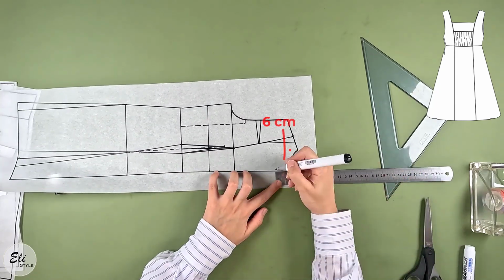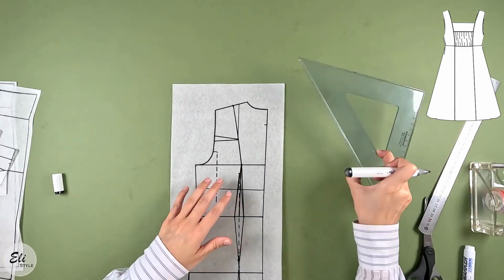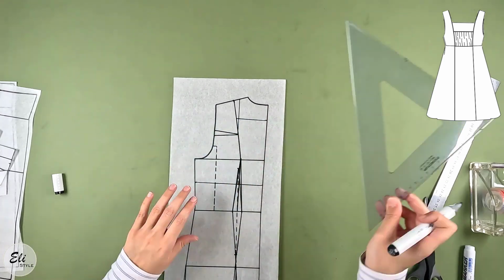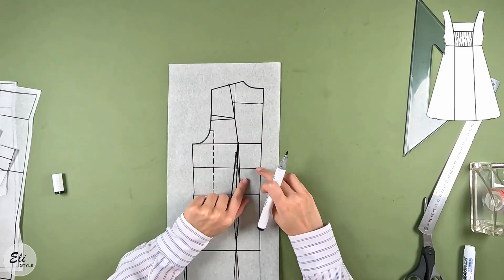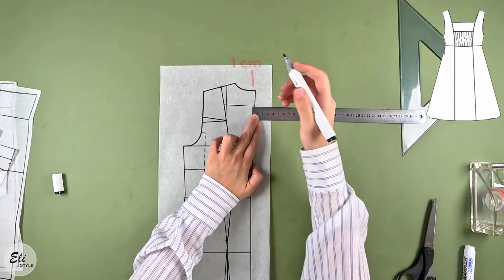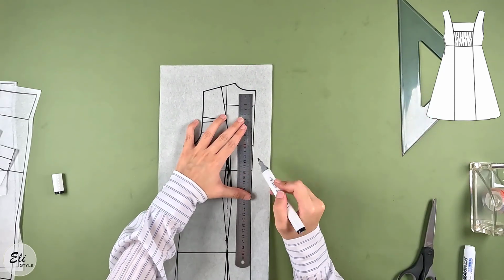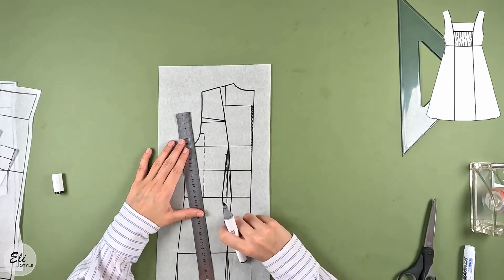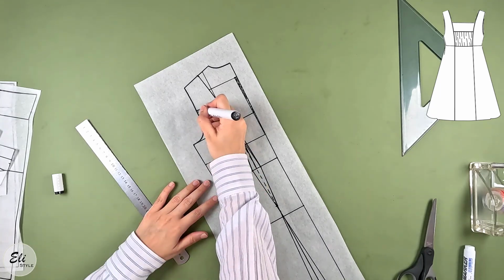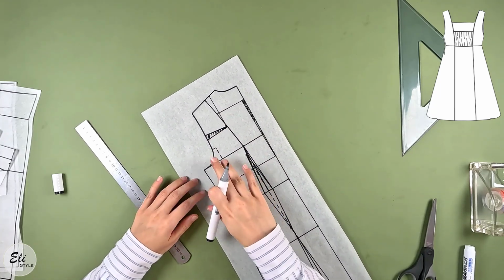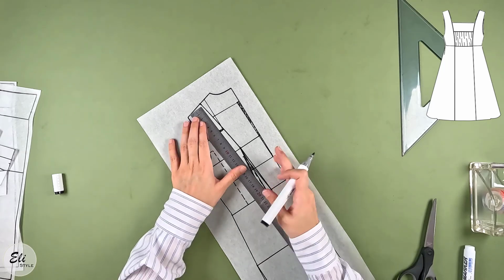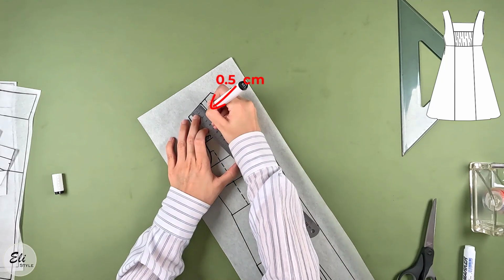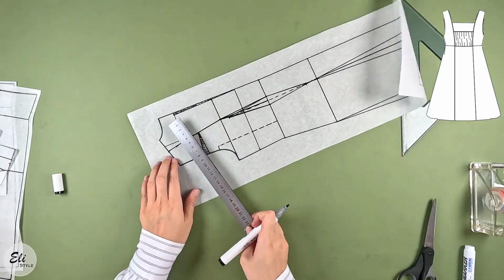Design the neckline for the back. For a better fit at the neckline, go in by 1 cm from the center back and connect it to the seam line. Draw a 0.5 cm dart in this area as well. These subtle darts help ensure a more precise fit for the garment.